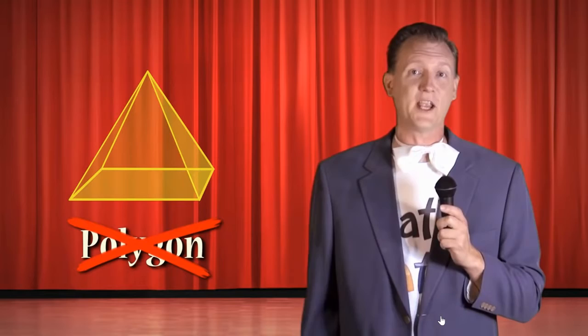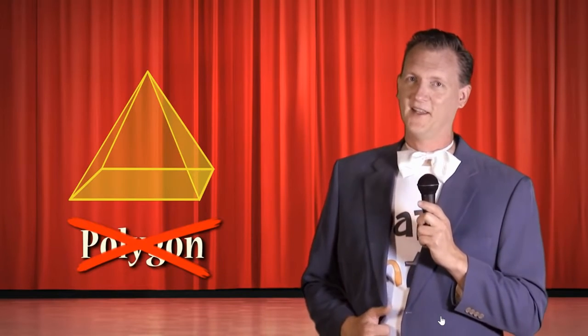And last of all, what about this one? Right you are. This is not a polygon because it's a 3D shape. It's made from polygons, but the whole shape is not a polygon itself. Well, that's all the time we have for this week. Join us next week as we decide, is it bigger than one?